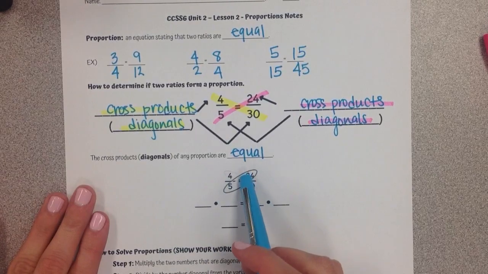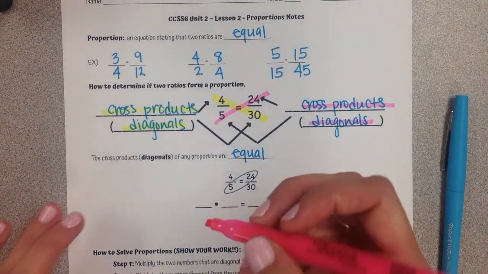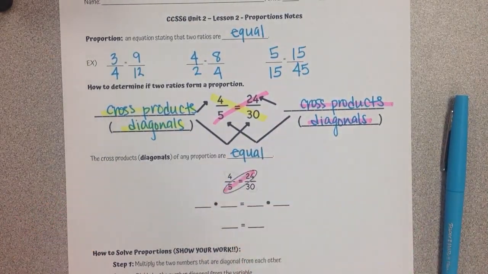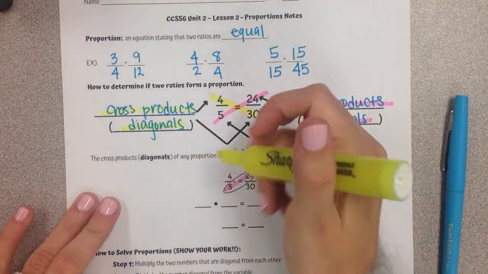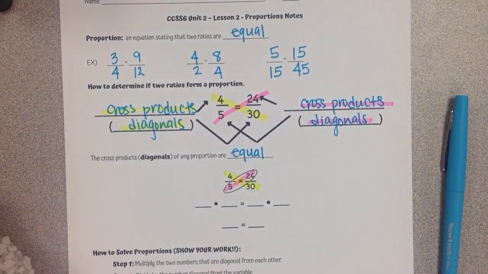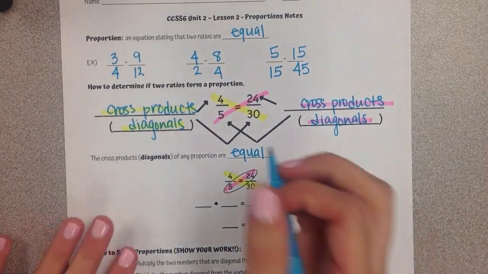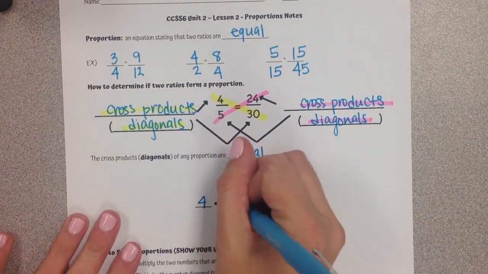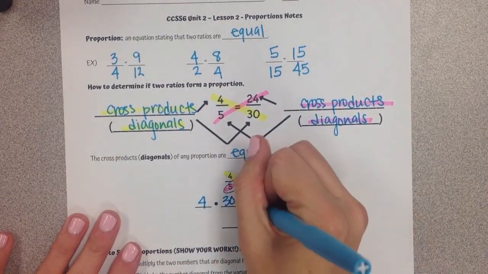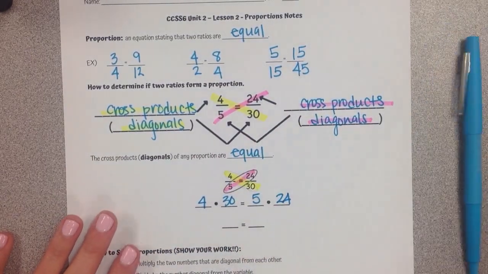So if we look at it here, and we look at our two diagonals, we've got our diagonal right here, and we've got our second diagonal right here. We should be able to multiply those and see that they are equal to each other. So our yellow diagonal, 4 times 30, should equal the pink diagonal, 5 times 24.